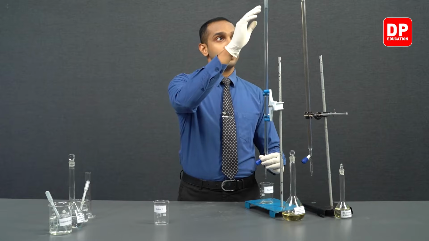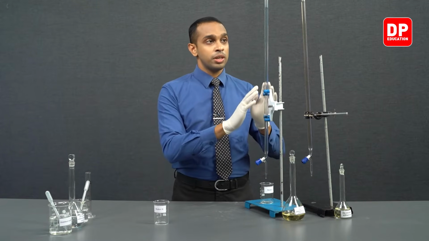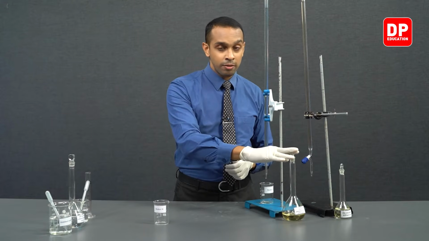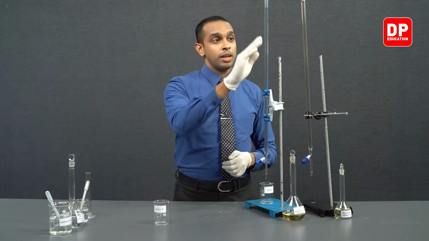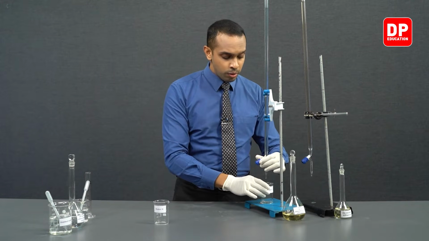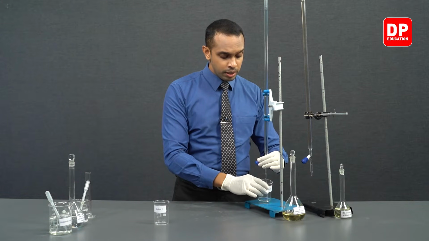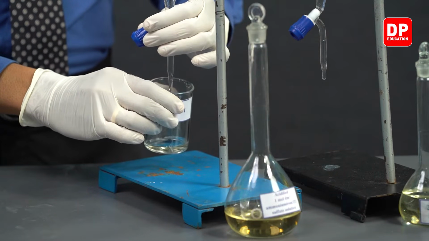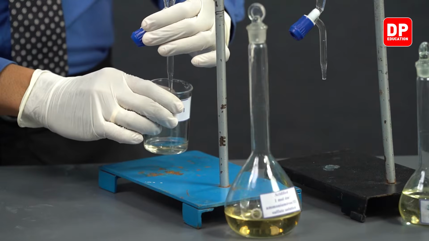So we have filled Fe3+ ion solution into this burette all the way to the 0 point. So we prepared our Fe3+ ion solution earlier on, and now we have filled it into this burette. So we will now use the burette to obtain exactly 25 cubic centimeters of this solution.